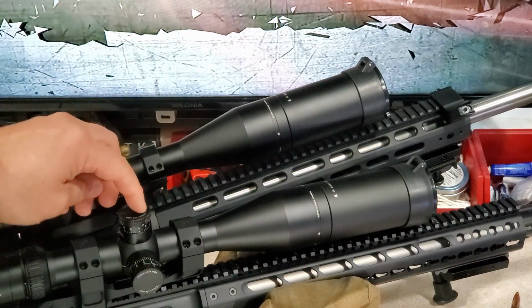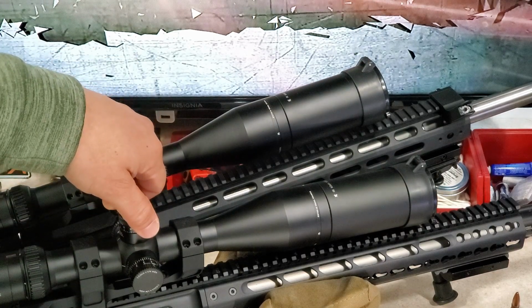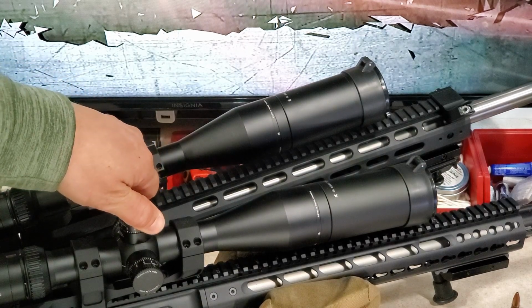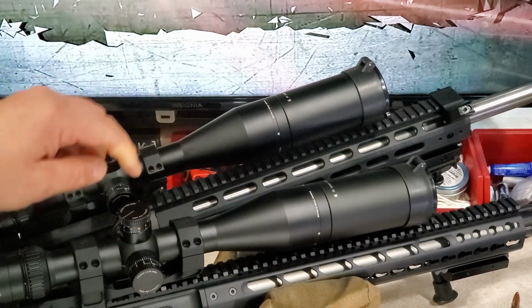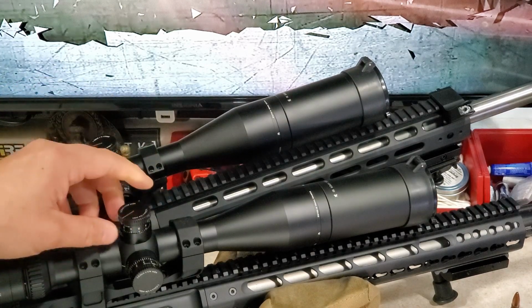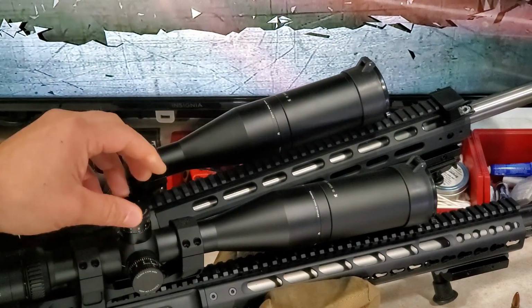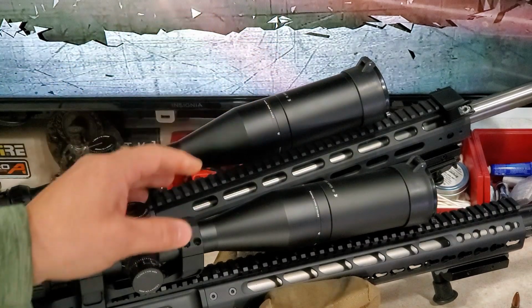So for pure example's sake, with this minute of angle based scope, when you make a 1 minute adjustment, or 4 total clicks, quarter, half, 3/4, 1 full minute of angle adjustment, remember, you are not making measurement changes at your scope. You're only making angular changes that transpose to different measurements at different ranges.